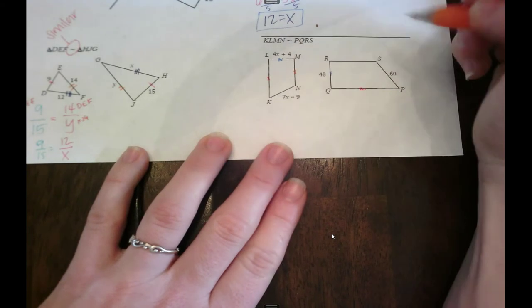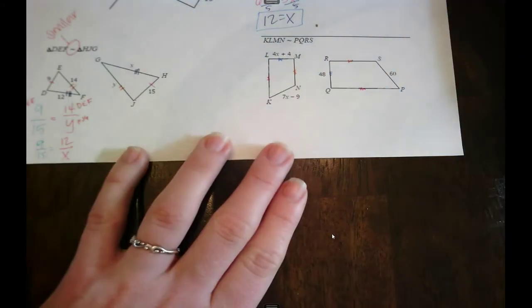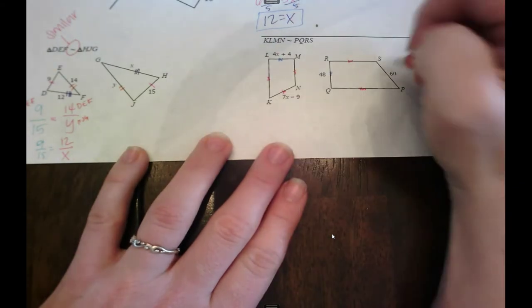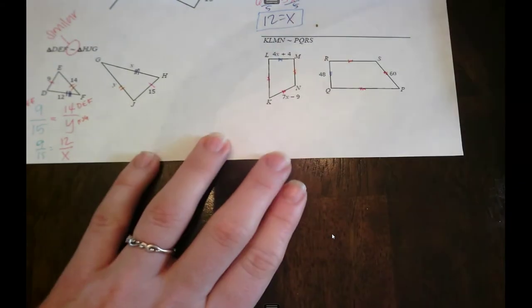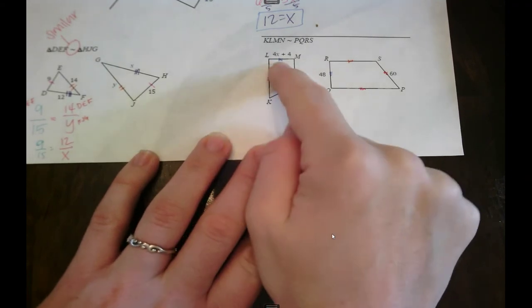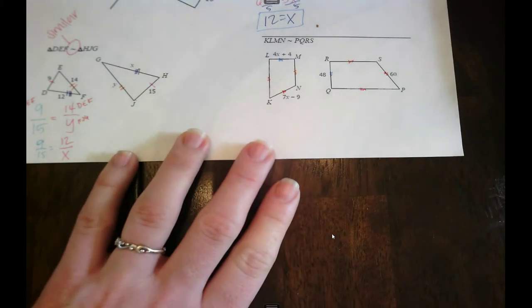MN corresponds to RS. So then that means that NK corresponds to SP. All right, I'm going to put this over this one.